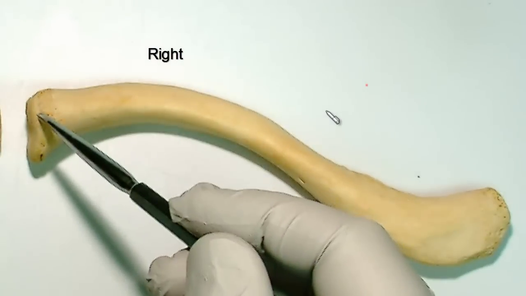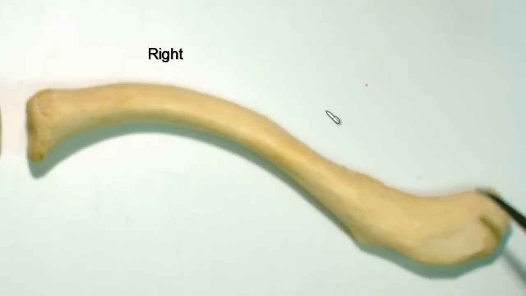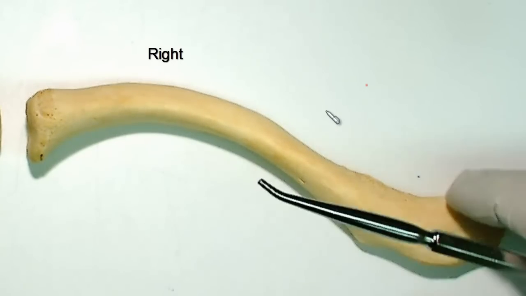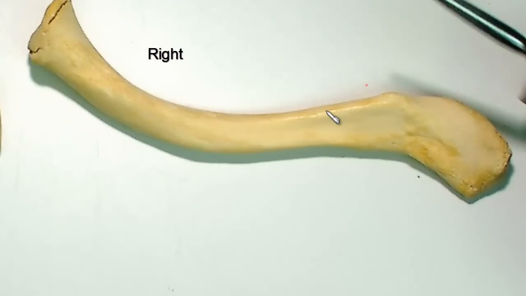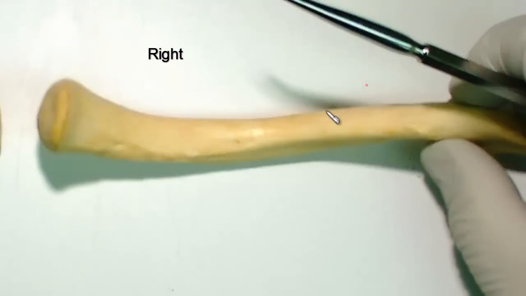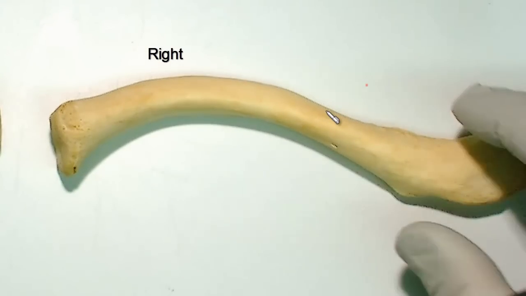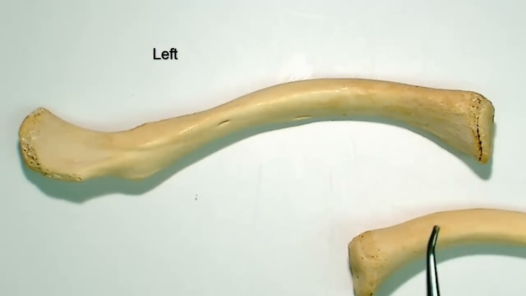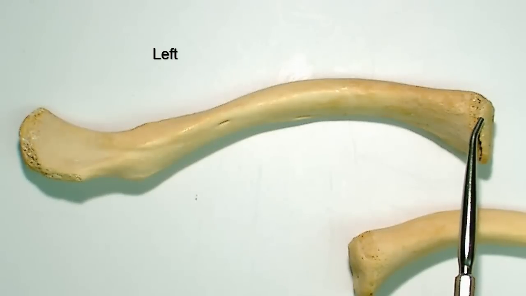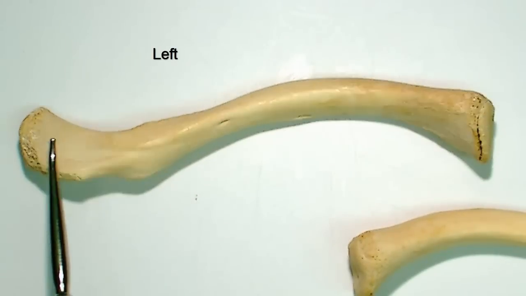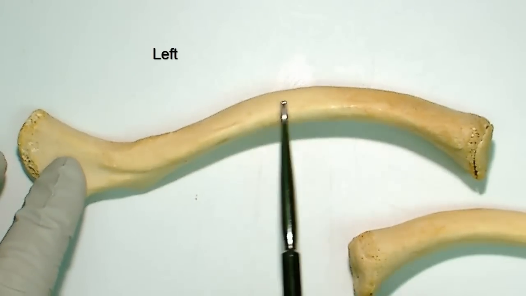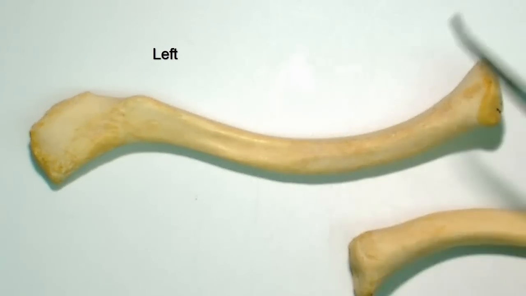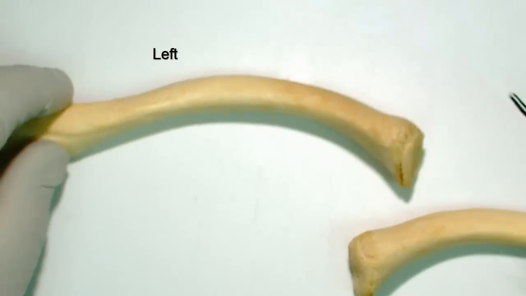According to what has just been mentioned, this clavicle will be the right clavicle. This is the medial end. Here is the flat lateral end, and here it is convex anteriorly. The superior surface is smooth, and the inferior surface is rough. So this will be the right clavicle, while this one is the left clavicle. Again, it has the medial end, which is rounded, the lateral end flattened, a smooth superior surface and a rough inferior surface, and so this will be the left clavicle.